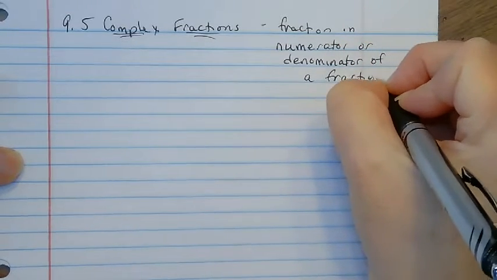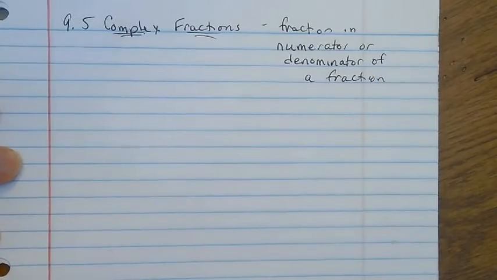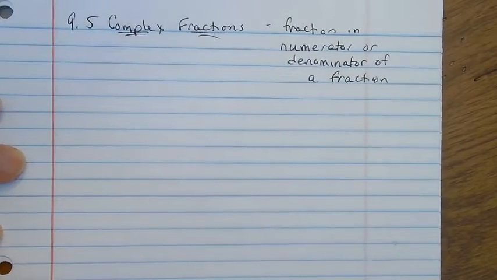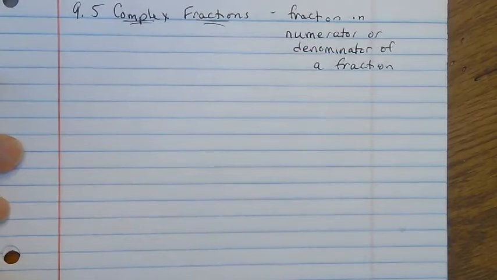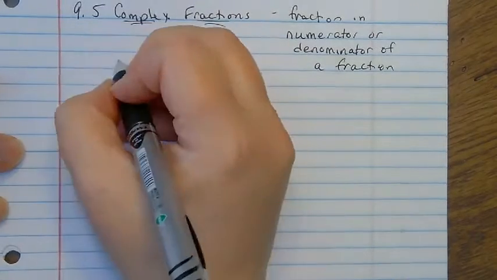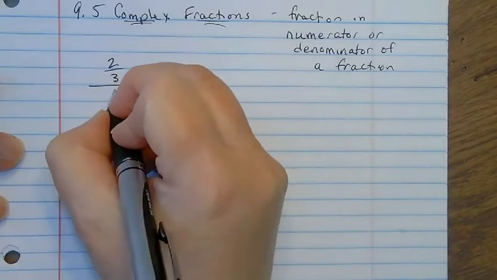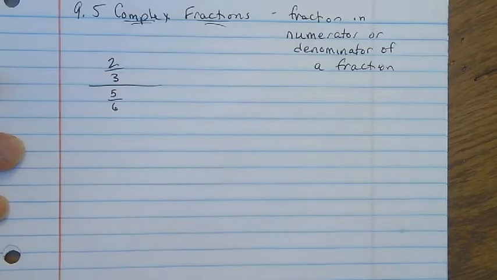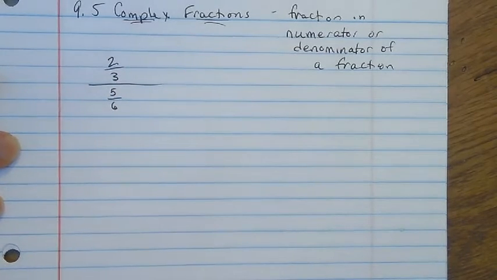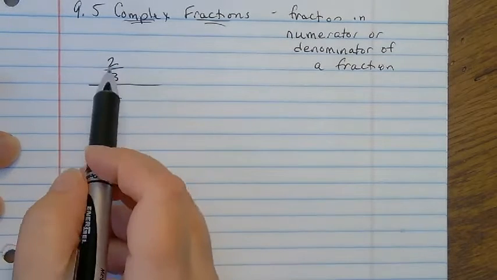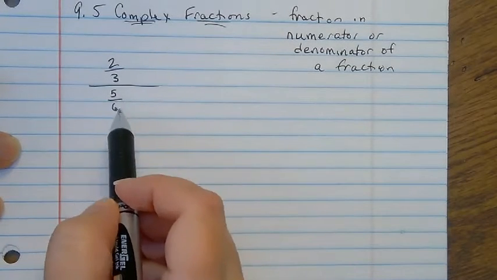And I know you talked about these a little bit in 7th grade, but you just might not have gotten quite this difficult. So here's the kind that you've talked about before: 2/3 over 5/6. So notice I have a fraction in the numerator and a fraction in the denominator. I want to try to simplify this. Well, this really means this: 2/3 divided by 5/6.